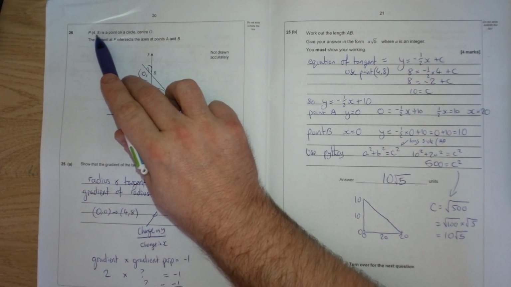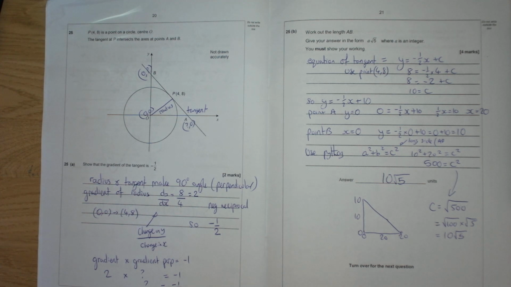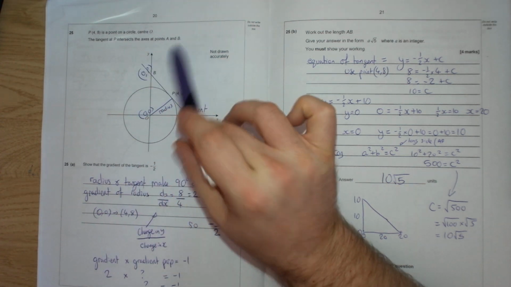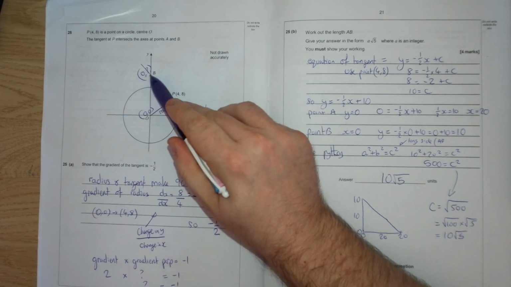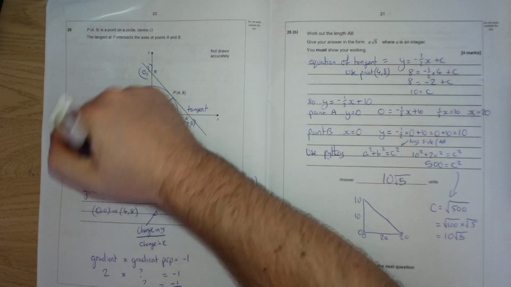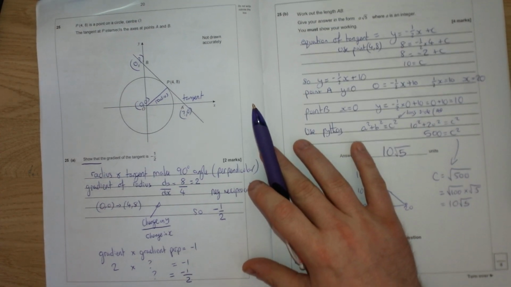P for 8 is a point on a circle, centre 0. Tangent at P intersects the axes at points A and B. So we've got a tangent to a circle, it's going to hit there, and it's going to hit here. First of all, show that. So it's another one of these show that questions, so we can't just assume anything, we've got to actually be able to prove it.